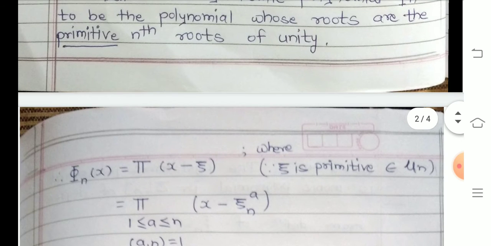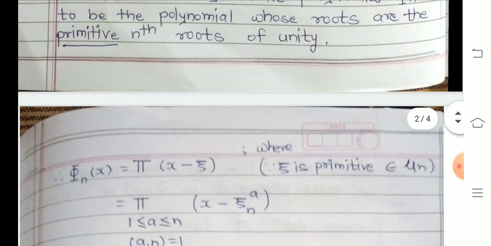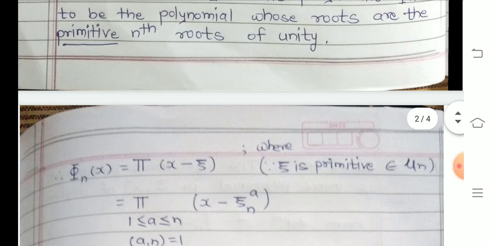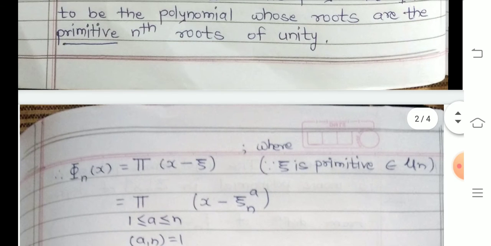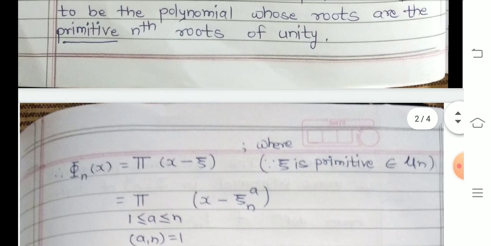Then phi_n(x) equals the product of (x minus xi), where xi is a primitive element of the group of nth roots of unity. Here we have checked that the set of nth roots of unity forms a subgroup, and again that this group is cyclic and has a generator. This is part of group theory.